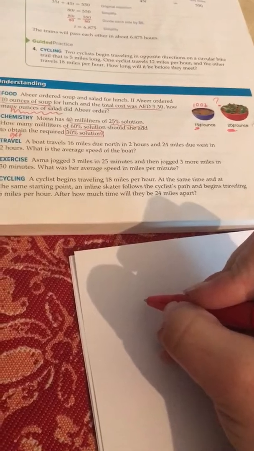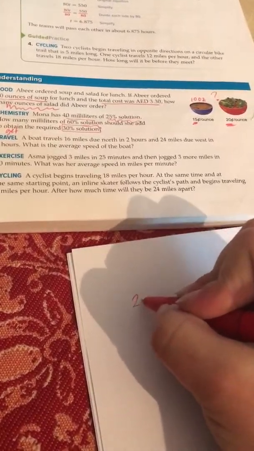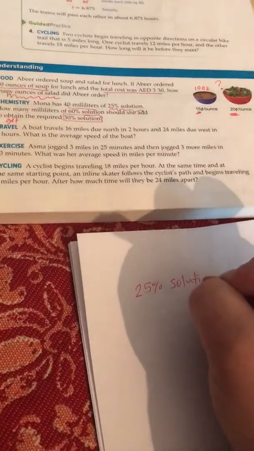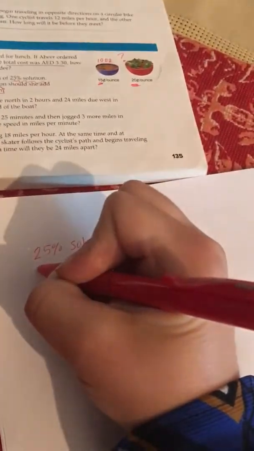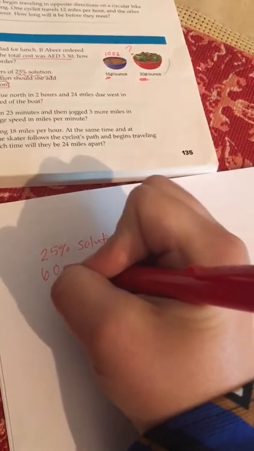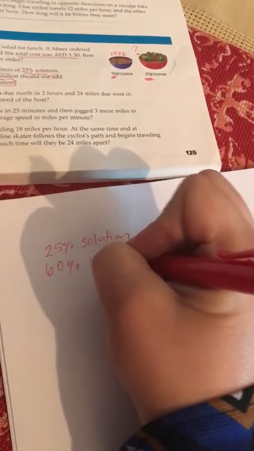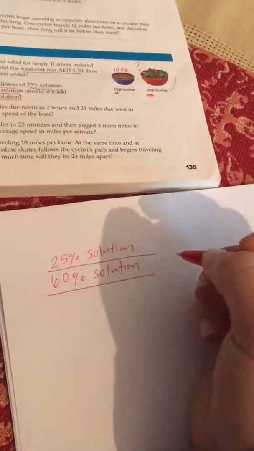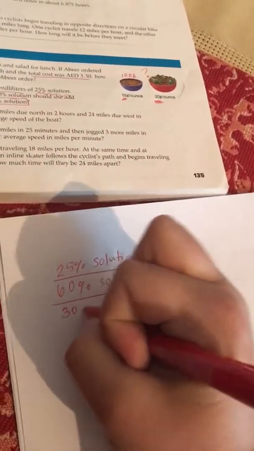So if you set up a table like we did in example one, she has a 25% solution and she has a 60% solution. But what she really wants is a 30% solution.